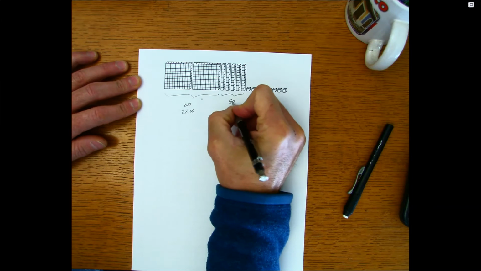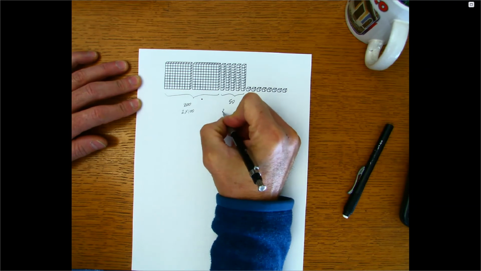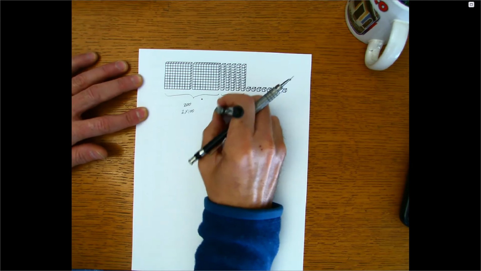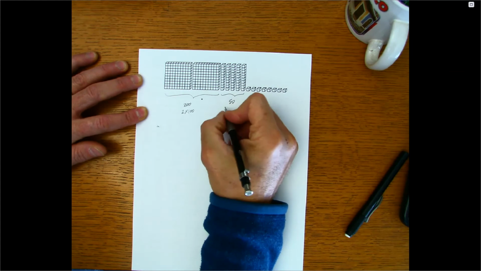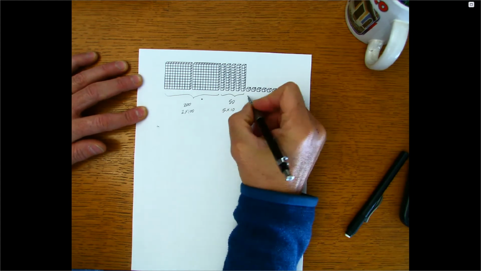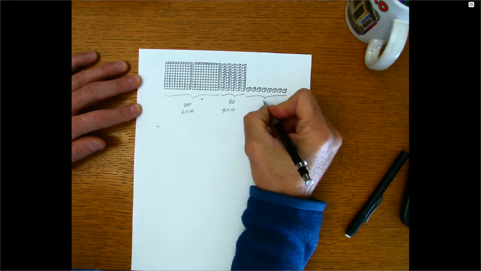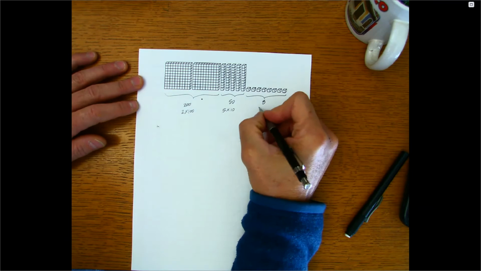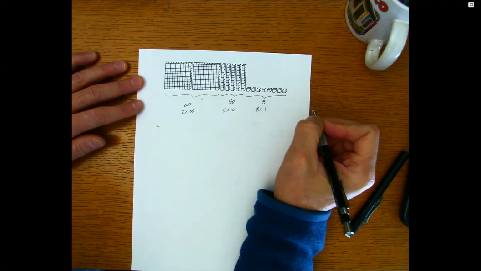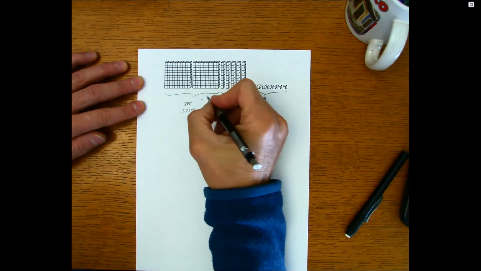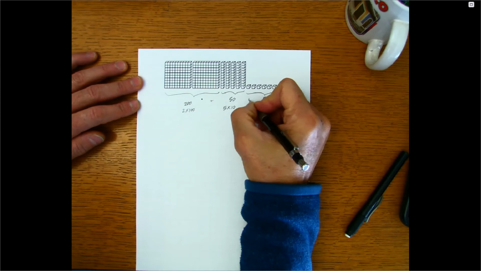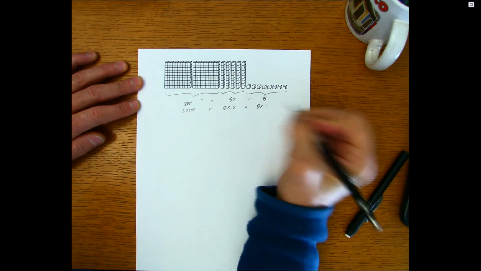This is the 50, which we can think of as not 2 50s, but 5 10s. And of course, this is the 8, which we can think of as 8 1s in our place value representation. So of course, the number can be thought of as this, right?